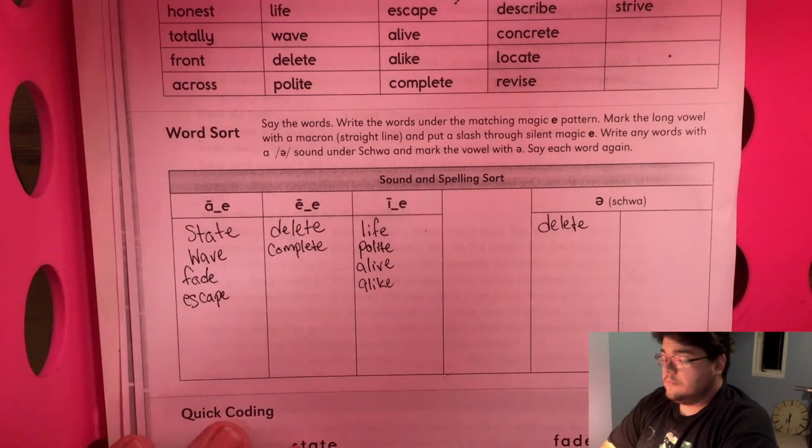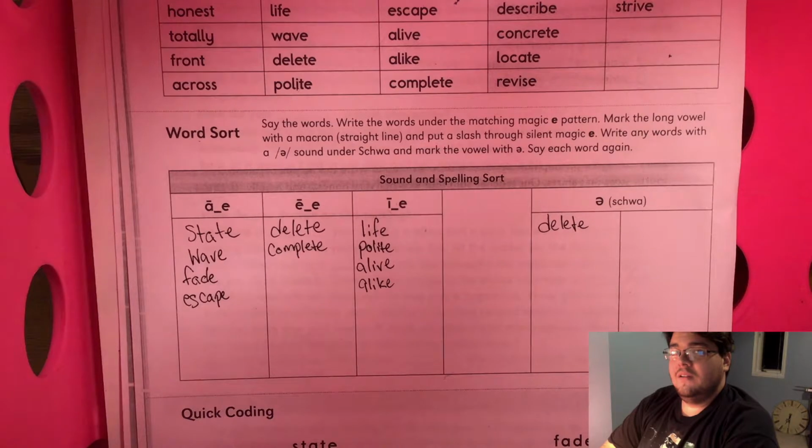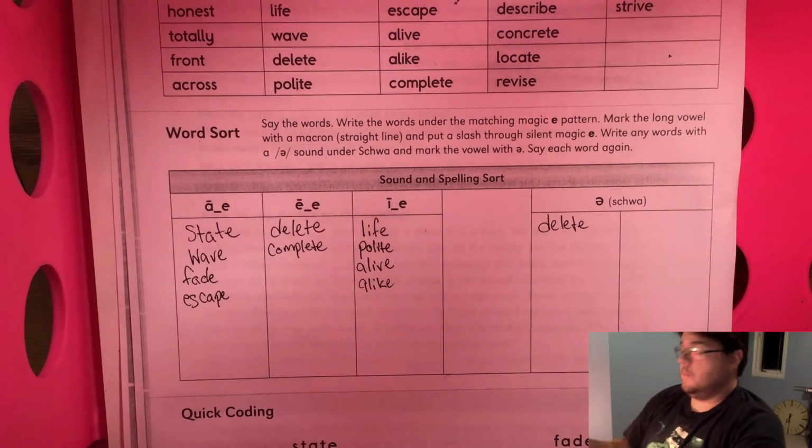Now look below it. Polite. We don't say polite. We don't say Paulite. Oh yes, you're such a polite little person. Oh yes, you are so polite for holding open the door. That's not how it works. It's polite. And it kind of sounds like a very quick short U. Polite. So that's where we're going to put it in the schwa.